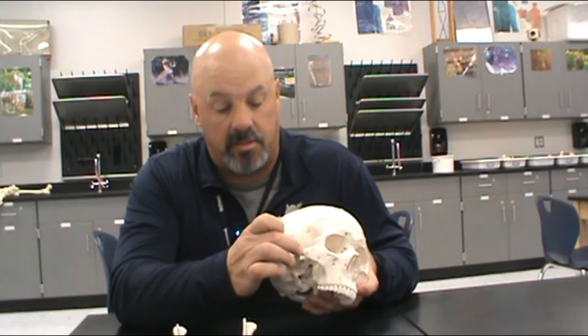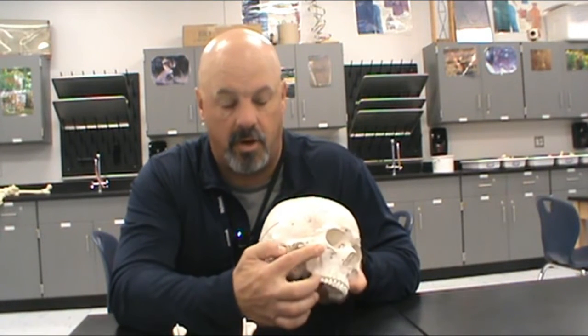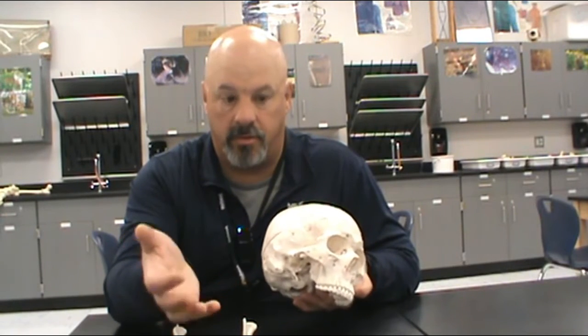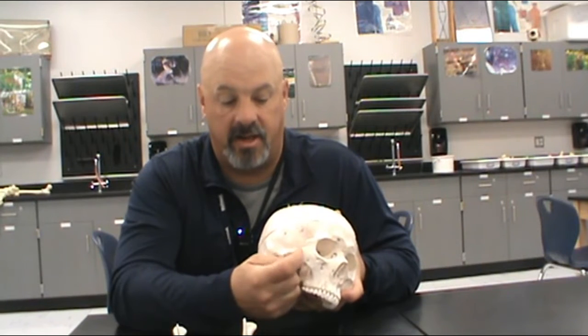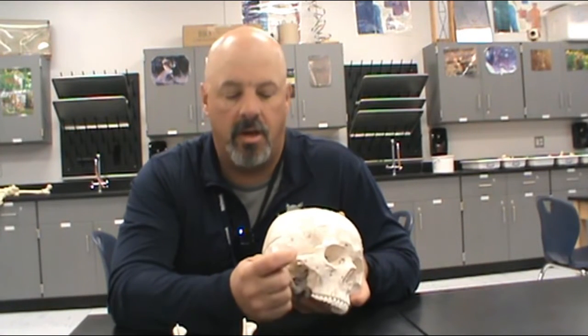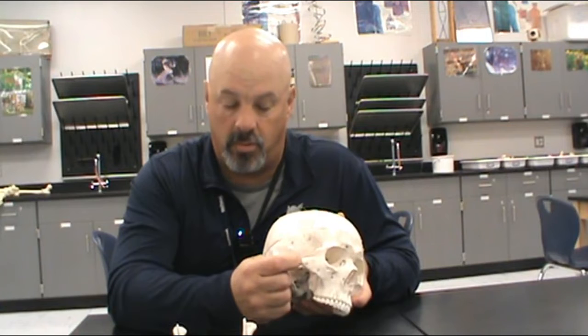So this process of the temporal bone that touches the zygomatic bone is known as the zygomatic process of the temporal bone. And then the reverse of that is what we find here at the end of the zygomatic bone that articulates with the temporal bone. So this is the temporal process of the zygomatic bone.